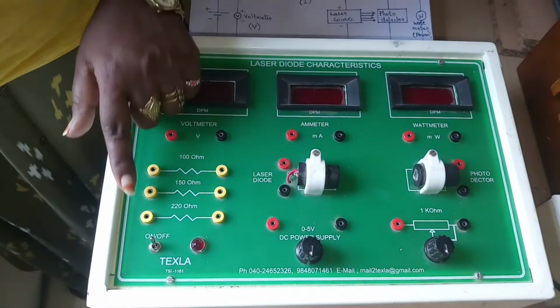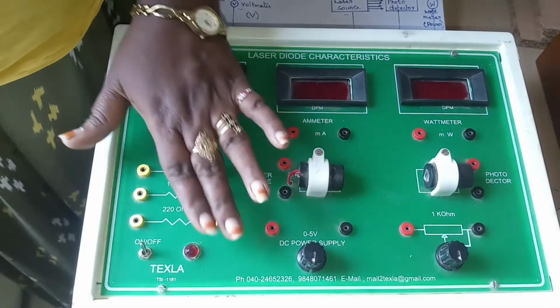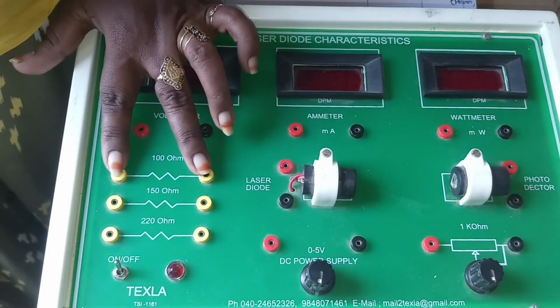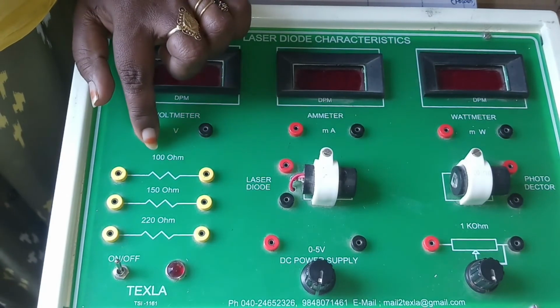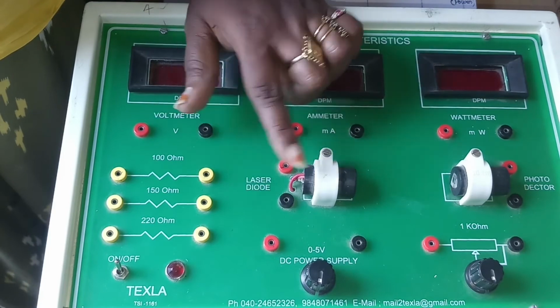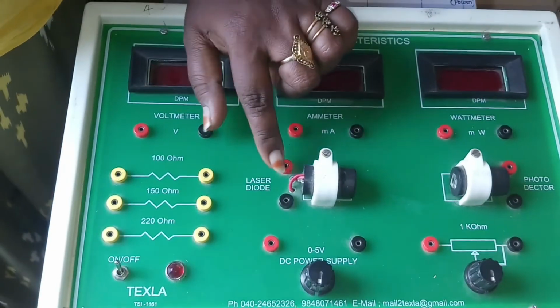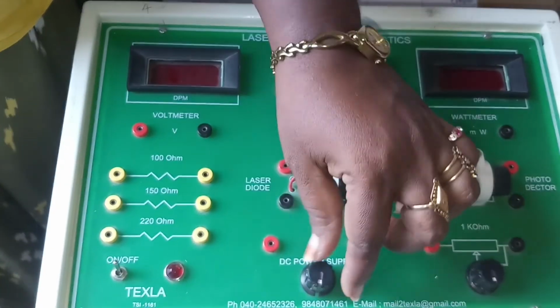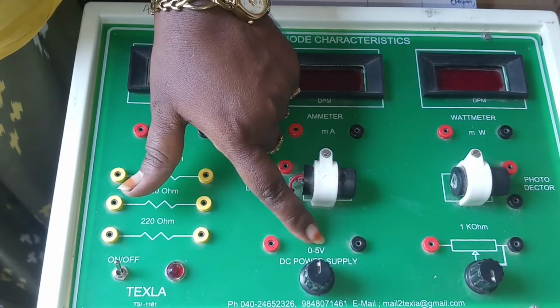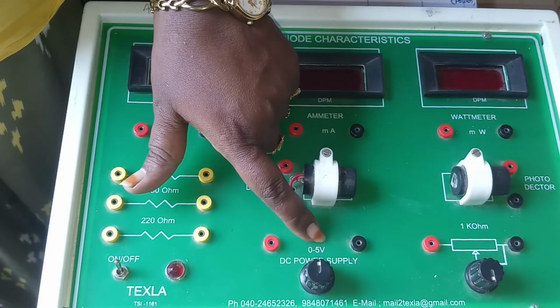Okay, and then here an on/off switch is there for this whole board, and then they have given three resistances, with two terminals for each resistance. For our experiment we are going to use 100 ohm only, and then this is the laser diode. This is the PN junction, positive terminal, negative terminal, and then this is the DC power supply. Here the value ranges from 0 to 5 volt. The minimum is 0 and the maximum is 5 volt.